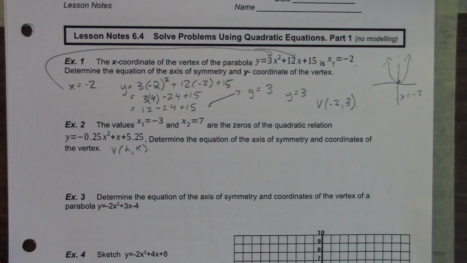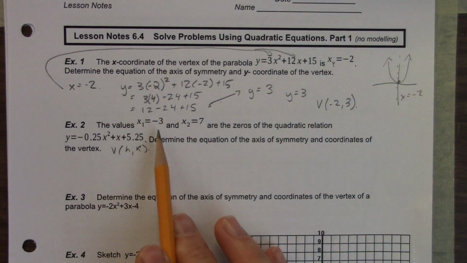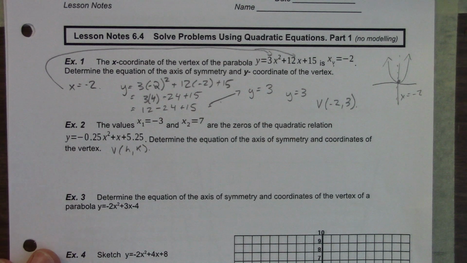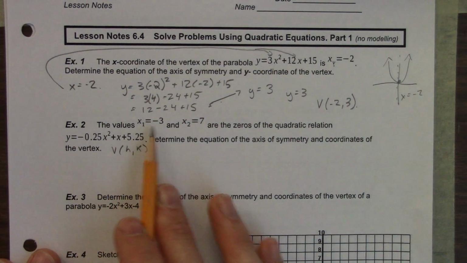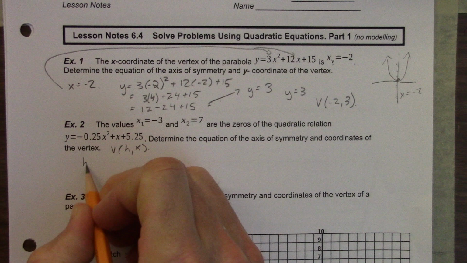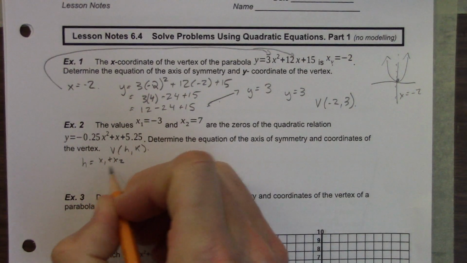If we know that the values x1 and x2 are the zeros, how can we find the x value of the vertex? Yeah, you add them together. So h, there's actually a formula for this, right? h is equal to x1 plus x2 divided by 2.